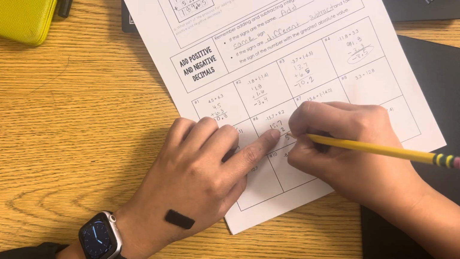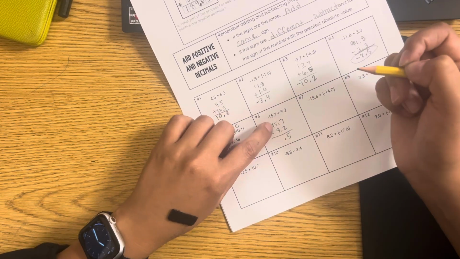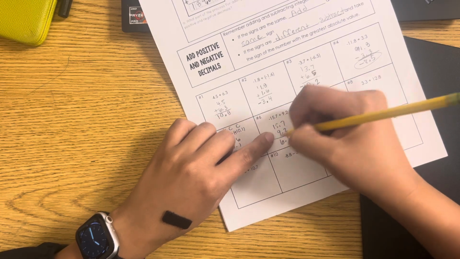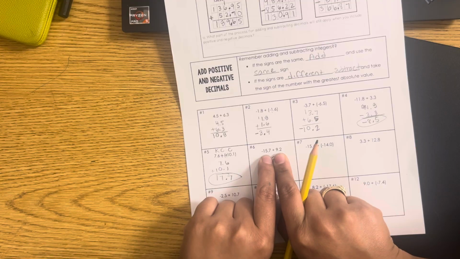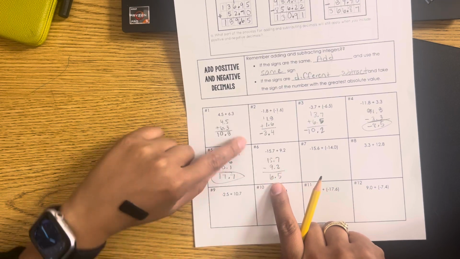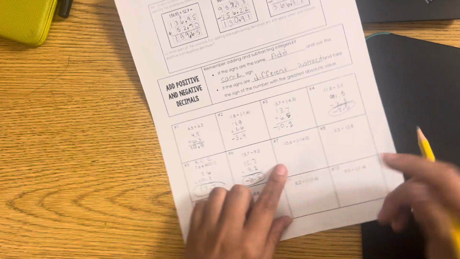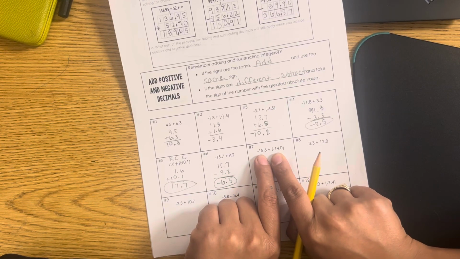7 minus 2 is 5. I can't subtract 5 minus 9, so I'm going to make it 15. 15 minus 9 is 6. And then let's look at the signs. Which one is larger on paper? 15.7 is. And since it's negative, my answer is negative 6.5. And there it is. Now, this one's already addition, so I don't need to do KCC.